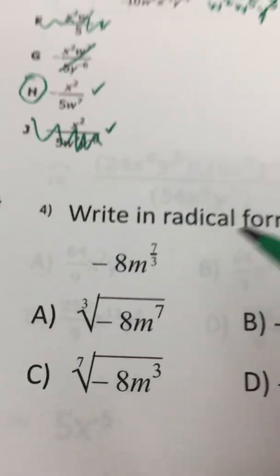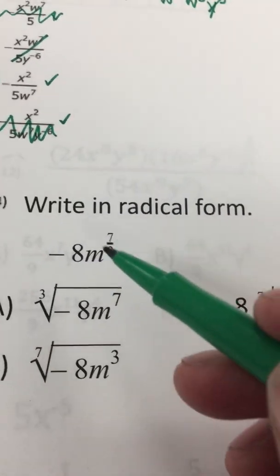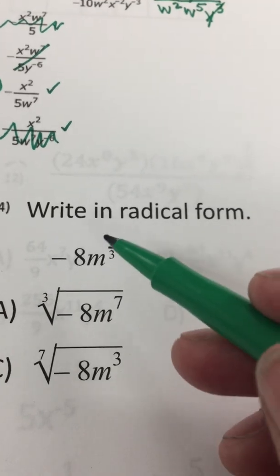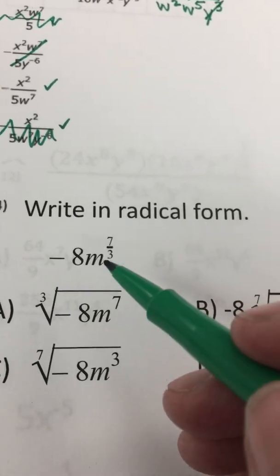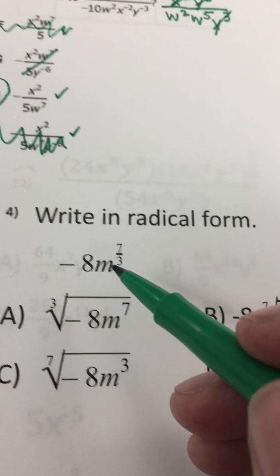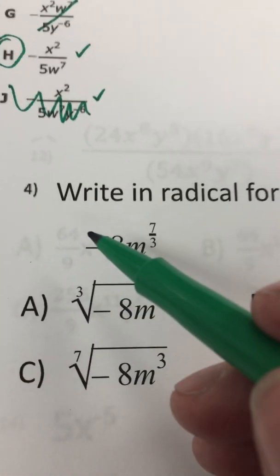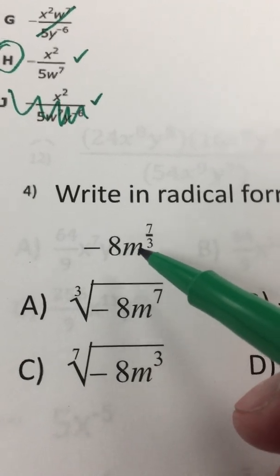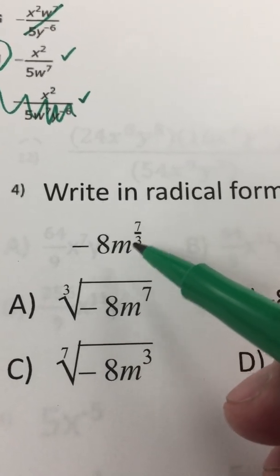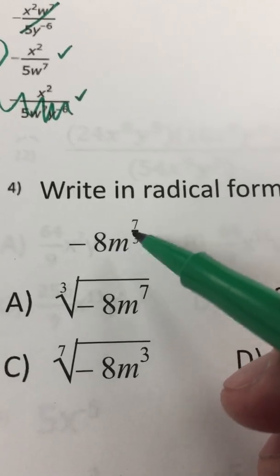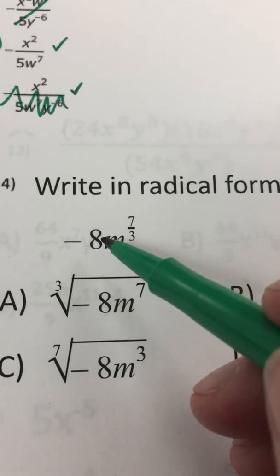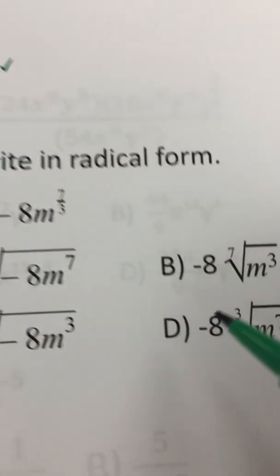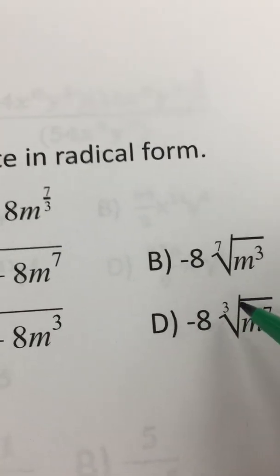Okay, this last problem, or this problem over here, we want to write it in radical form. Right now, it's in rational form because I have a fraction here. Now, does this 7/3 go with just the m, or does it go with the whole -8m? Do you see parentheses around the whole thing? No, so that 7/3 only goes with the m. So the radical part will only be the m part, right? The -8 is just sitting in front of it. So it is not inside, it is sitting out here in front of my radical.